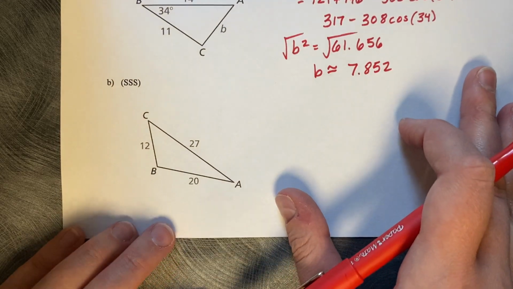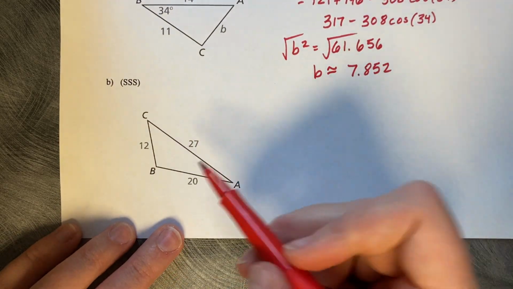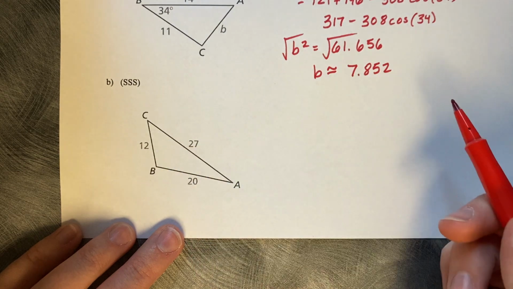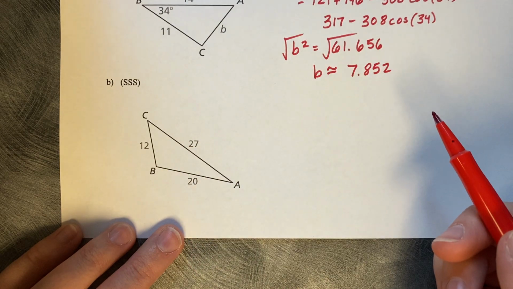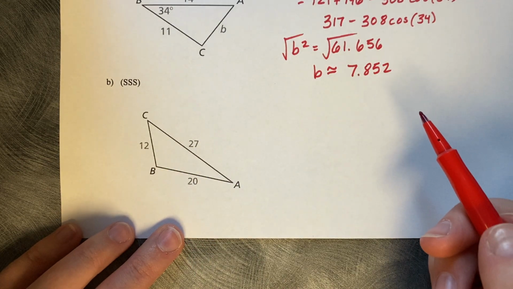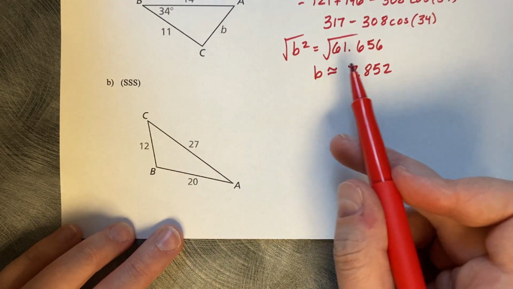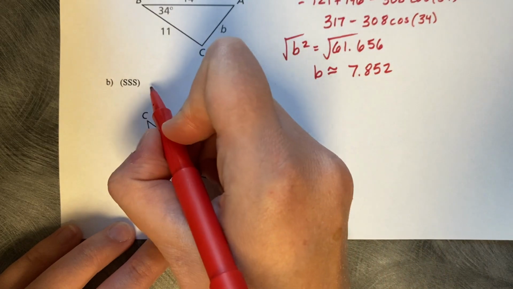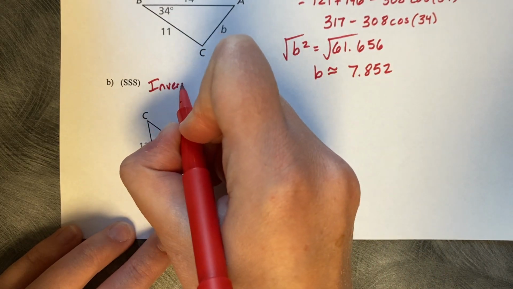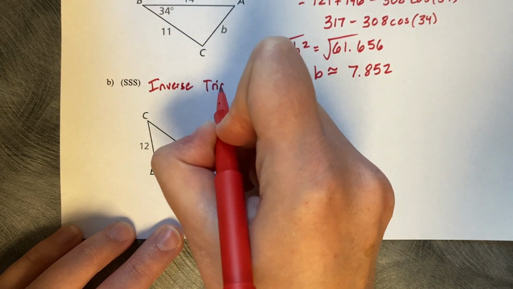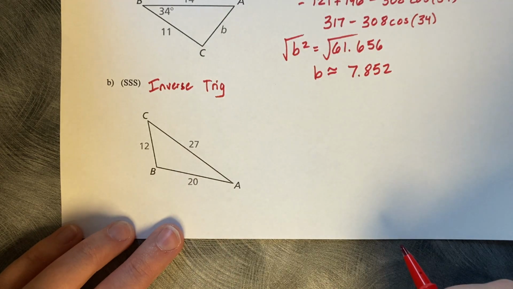Let's try using it when it's a side, side, side. So on this one, we only have all 3 sides. It's not a right triangle, so we know we have to use law of cosines in order to get an angle. But in this case, the last step of this problem is not going to be a square root like it was before. It's going to be inverse trig, because we're going to get an angle measure.